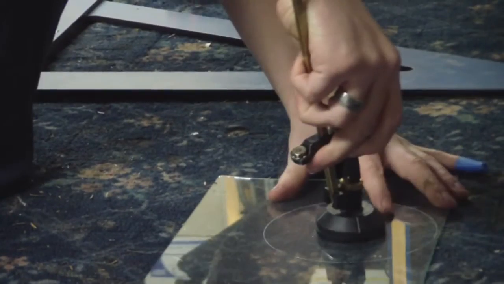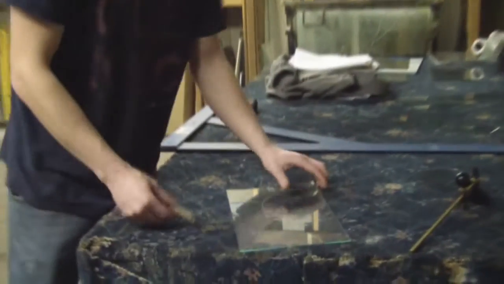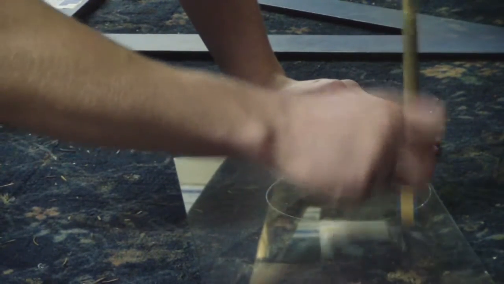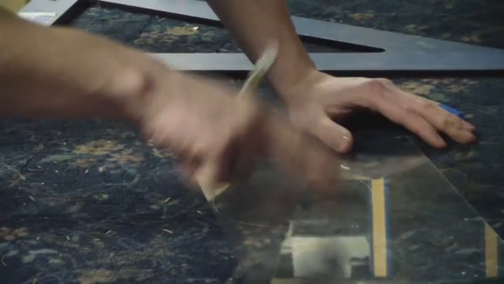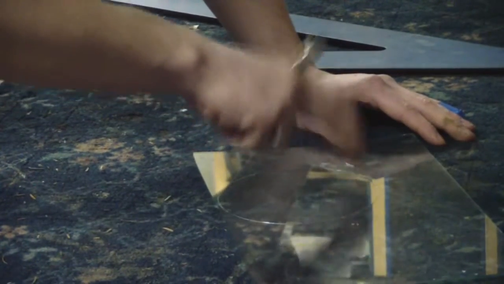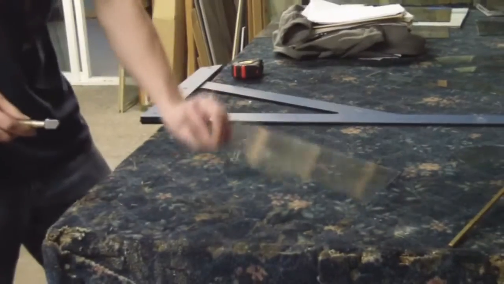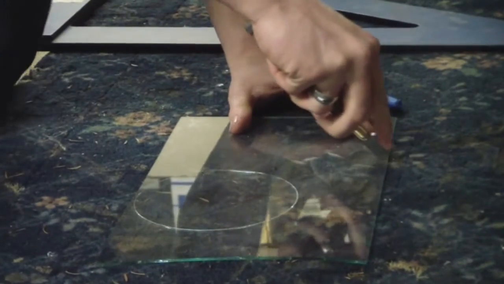There we go. Now we have our circle. Now what I'm going to do is get my original glass cutter that I used and just use it as weight in my hand as I'm tapping a little bit on the glass. Then you go to the other side and tap on the glass until it is clearly cracked all the way around. Now I'm going to make little score marks all the way around my piece of glass.